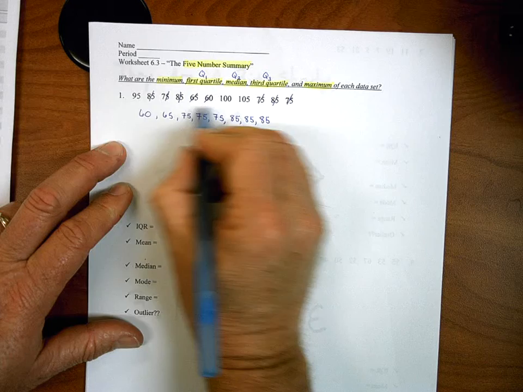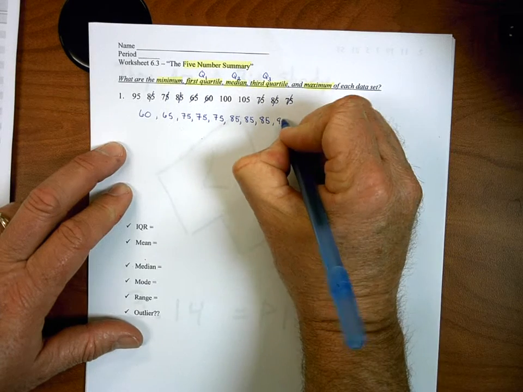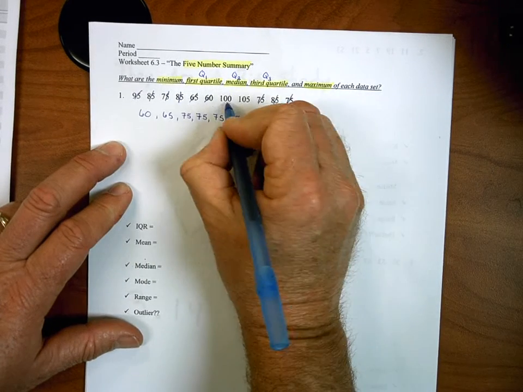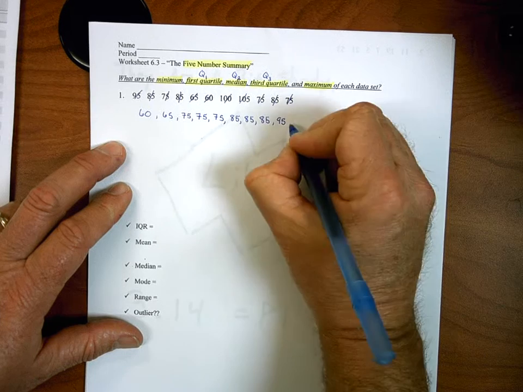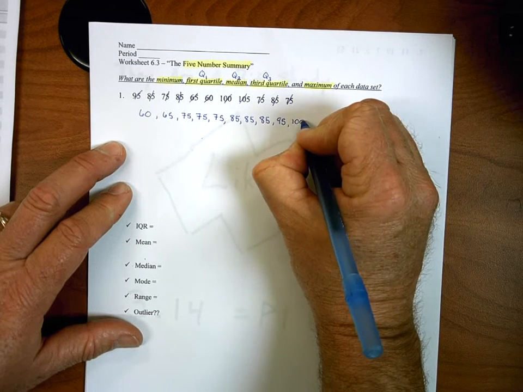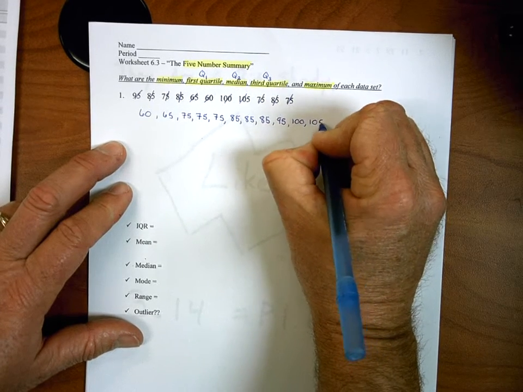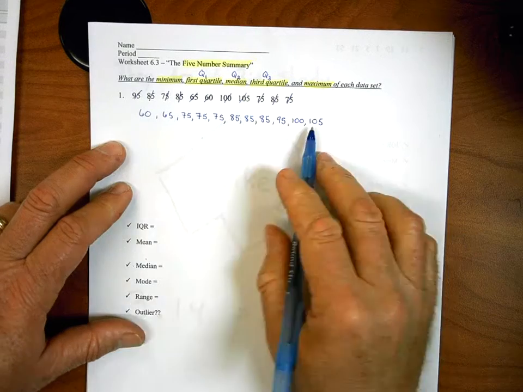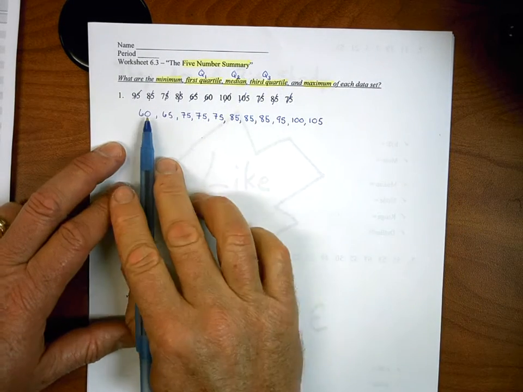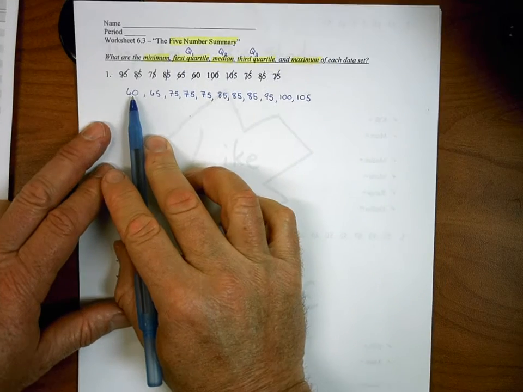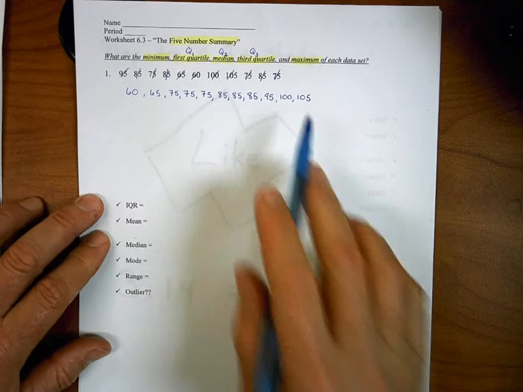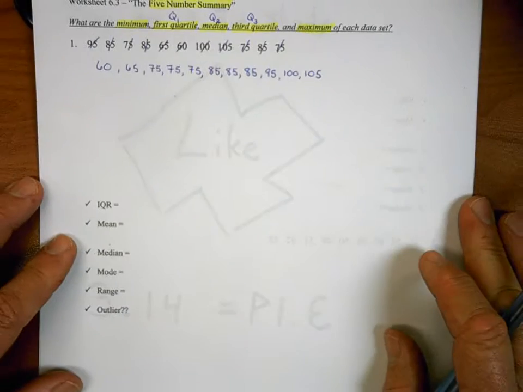And then I'm going to move to the 90s, so I have a 95. And then I'm going to move to the hundreds, and I have 100 and 105. Okay, so I don't know what this data is about, but let's say that it is representing test scores. So my lowest test score was maybe a 60, and my highest test score was maybe 105%.